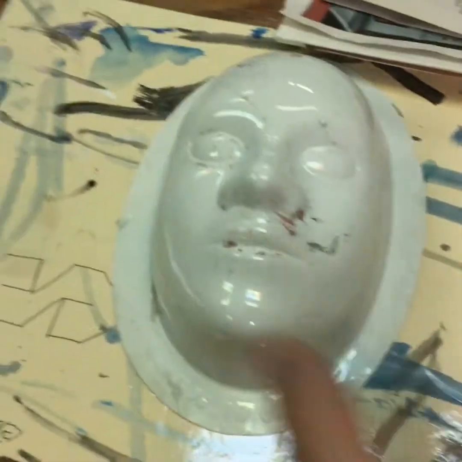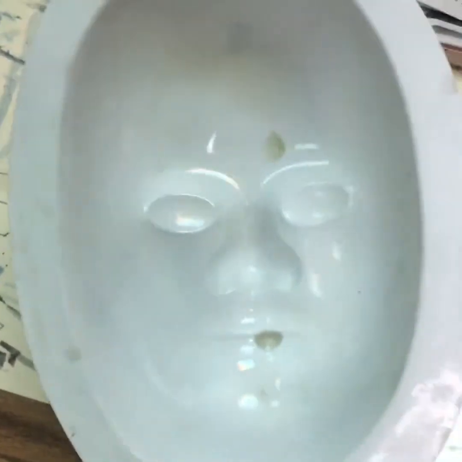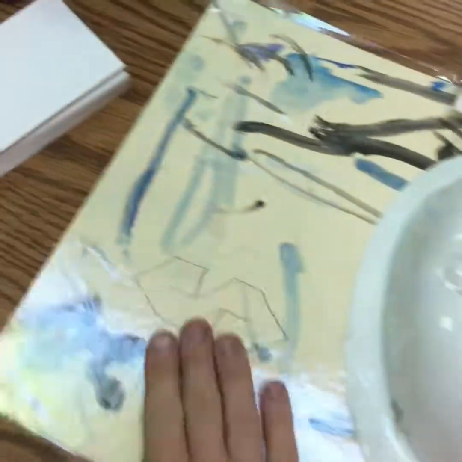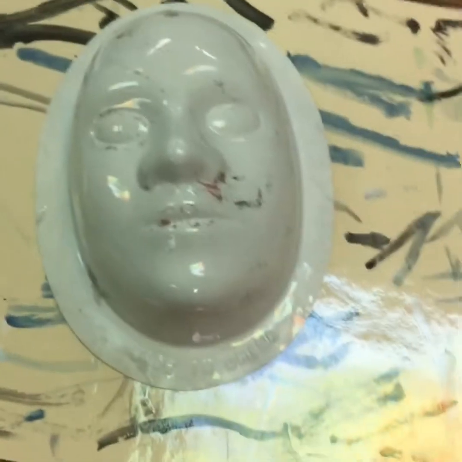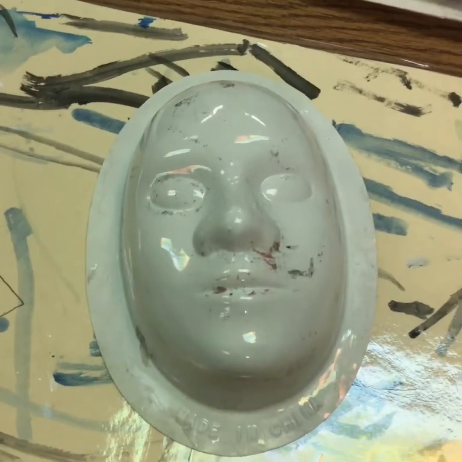Hopefully you walked in with this face mold. Please don't put your face on it because it has germs from everyone in the school. And you should have had this shiny placemat, which we're going to use to create our mask today.